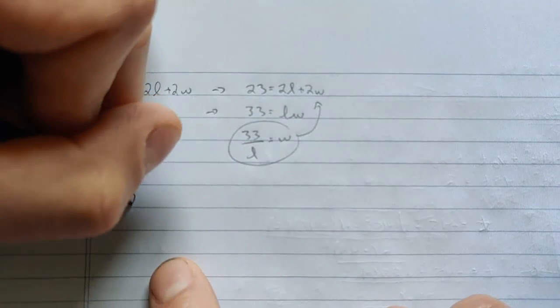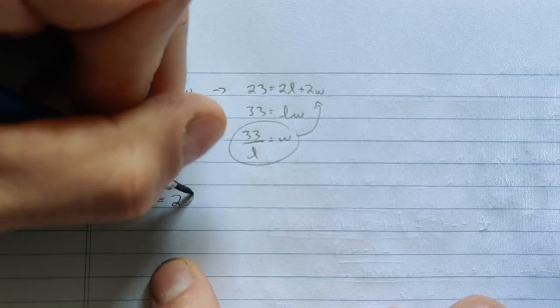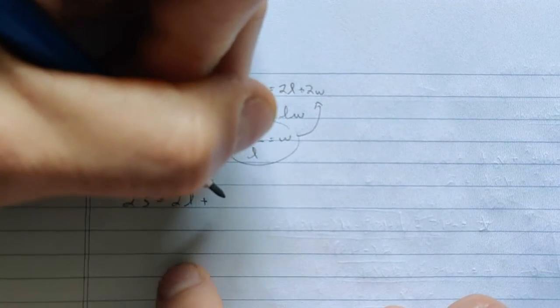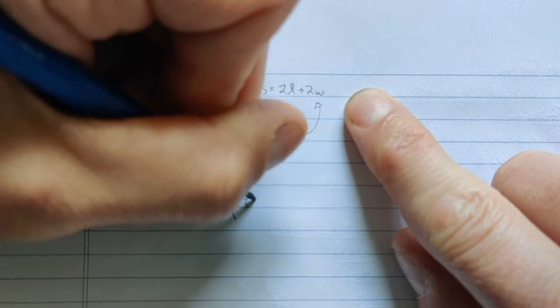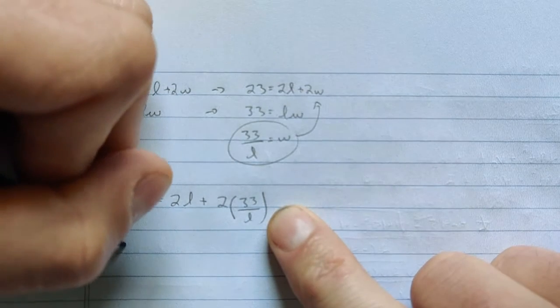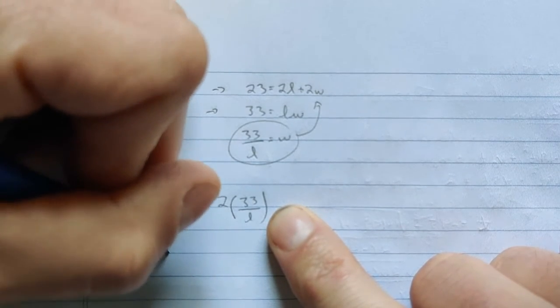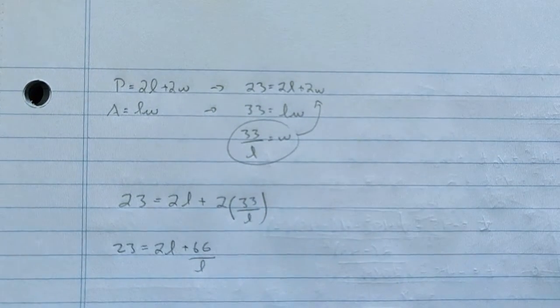So I'll have 23 equals 2L plus 2, and then the W is 33 over L. And then I'll expand this fraction, 2L plus 66 over L. Now, here's an issue.